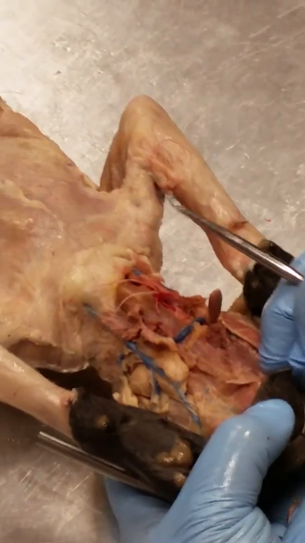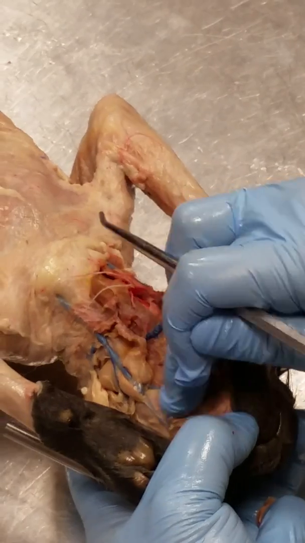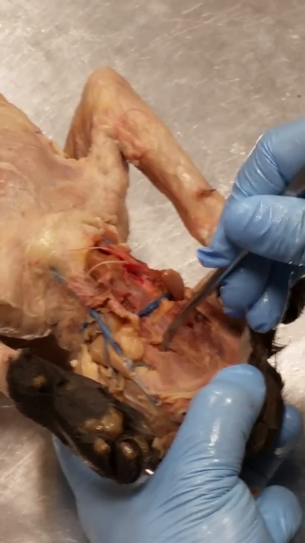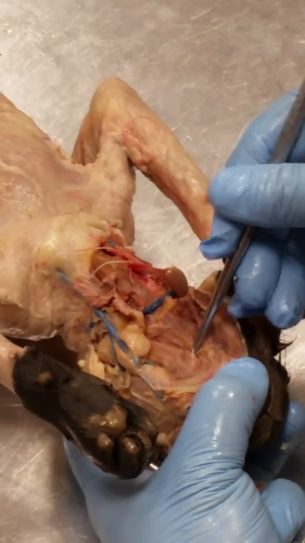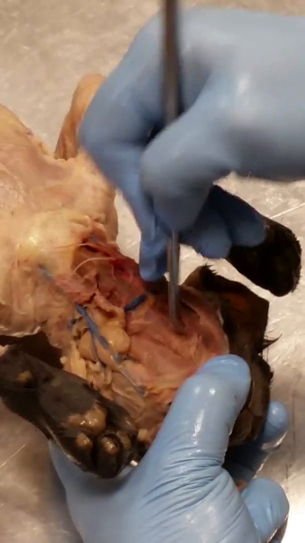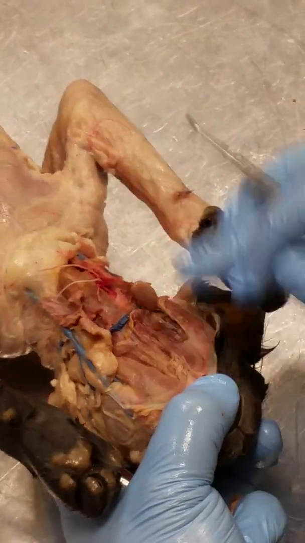If I look at the chin of the cat, we can feel here the mandible bones. And look, there's a muscle that runs down the length of each side of the mandible. Right here, sorry. I ripped that one.